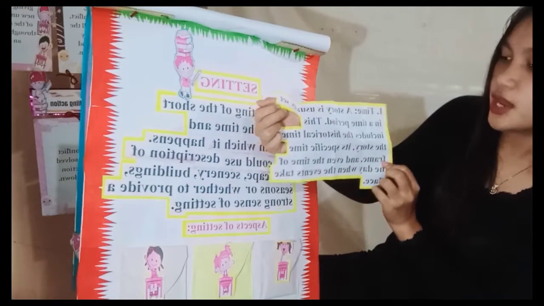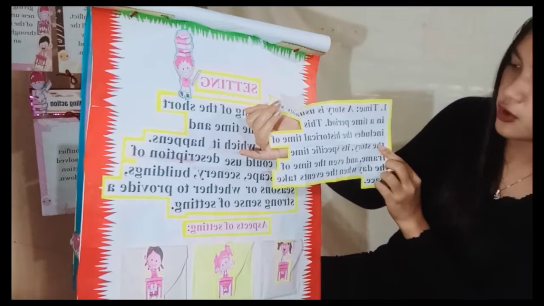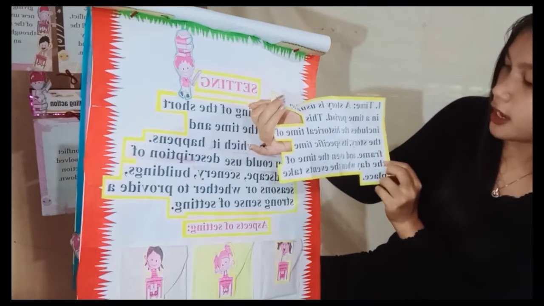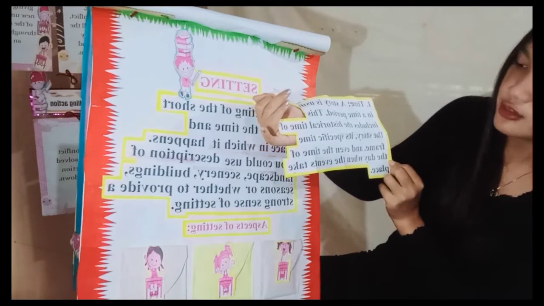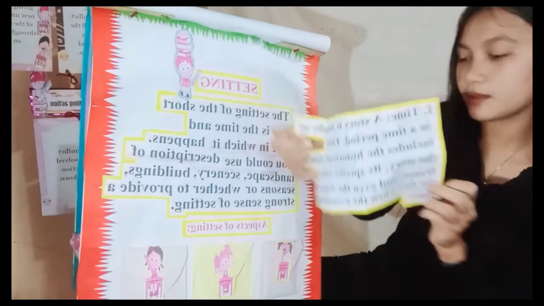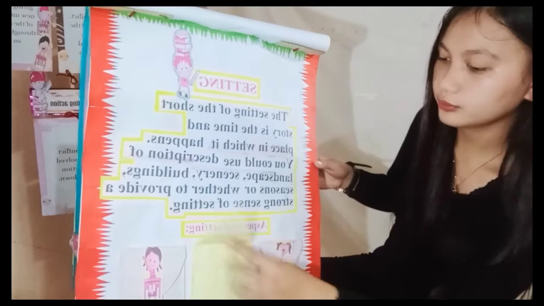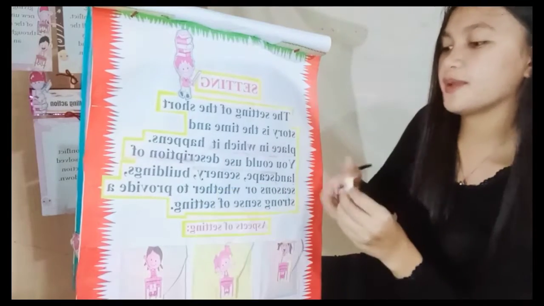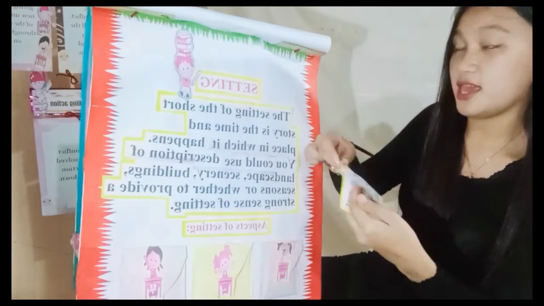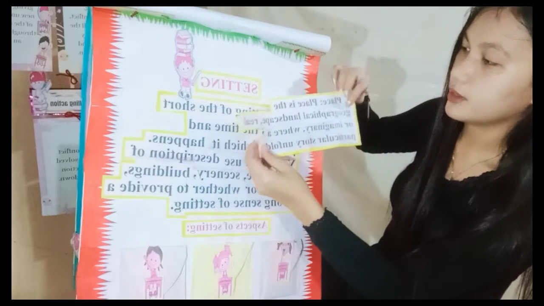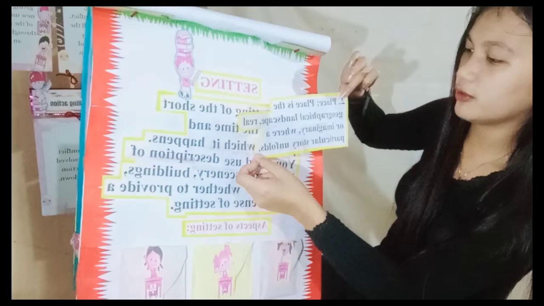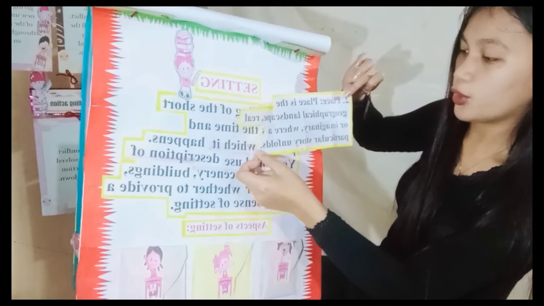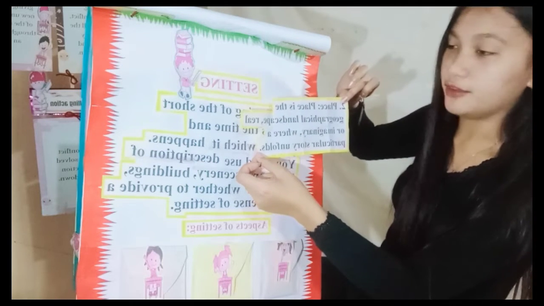This includes the historical time of the story, its specific time frame, and even the time of the day when the events take place. The second aspect of the setting is the place. Place is a geographical landscape, real or imaginary, where a particular story unfolds.